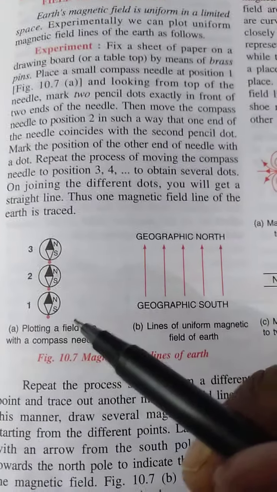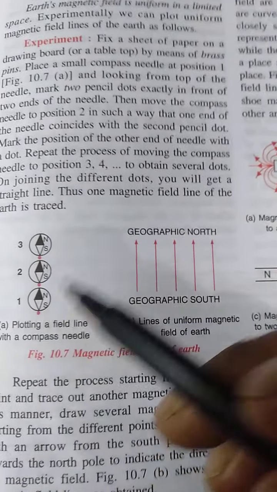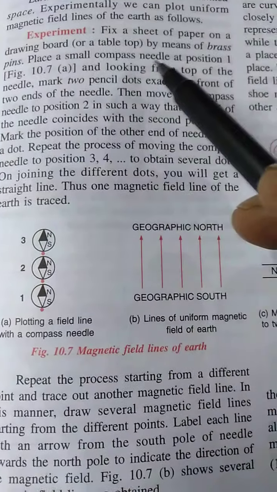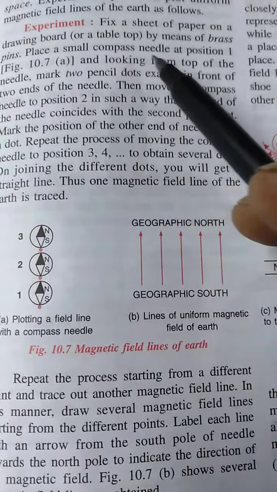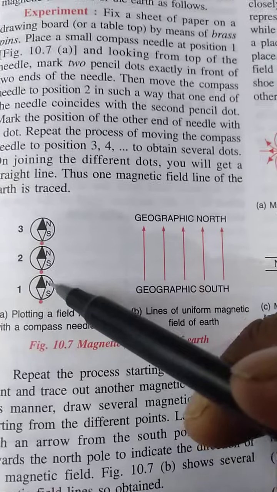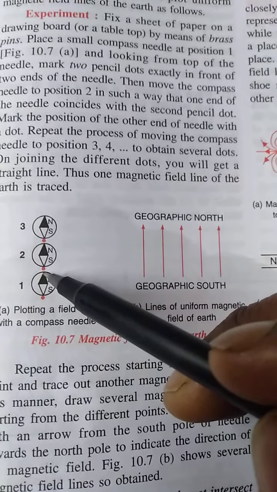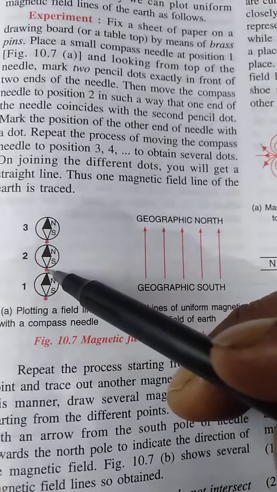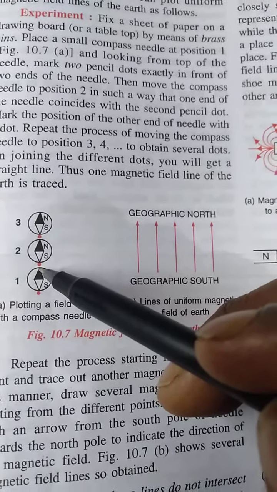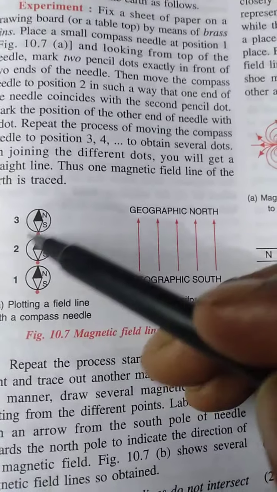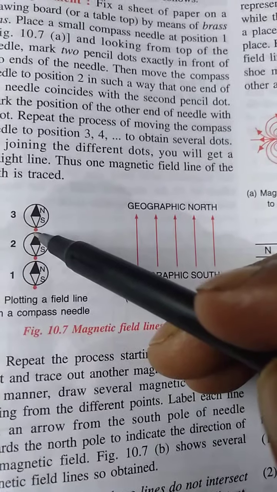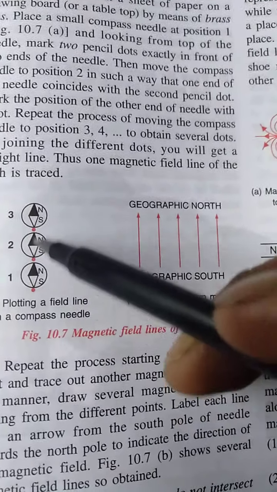For plotting the Earth's magnetic field lines, fix a sheet of paper on a drawing board by means of pins, and place a small compass at position 1. The north pole of the compass will be pointing here. Now take a pencil and mark the tip of the north end of the compass. Again pick up the compass and place it here, and similarly mark the tip of the north end, and this way you go on.